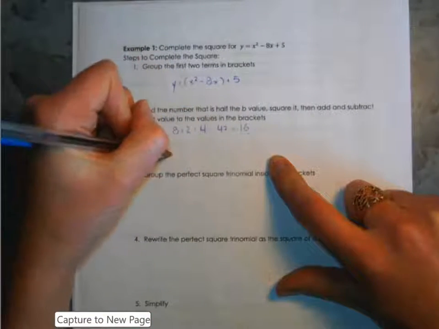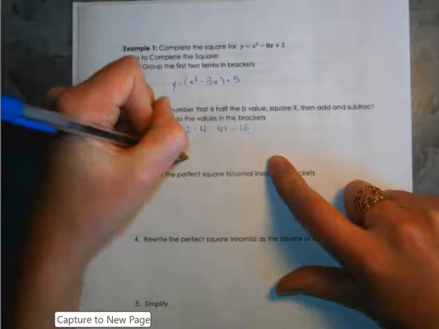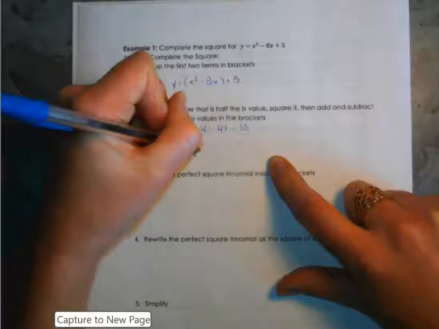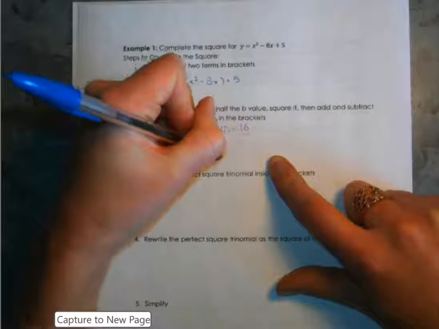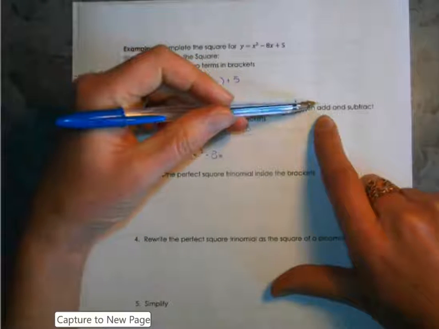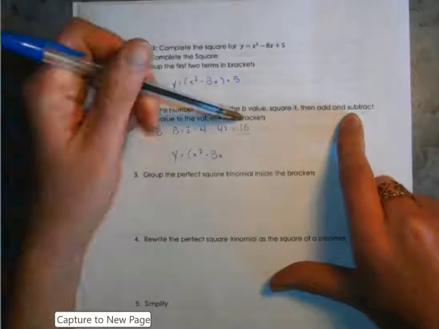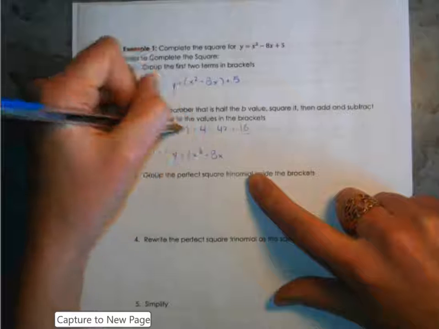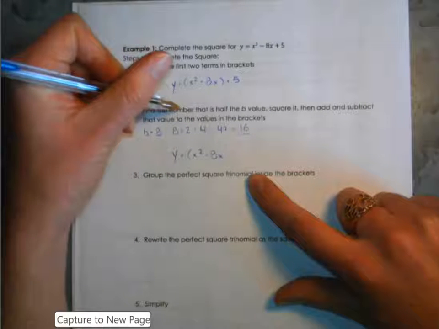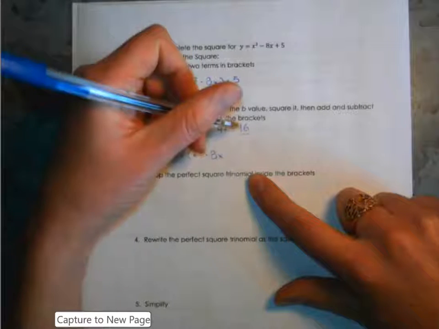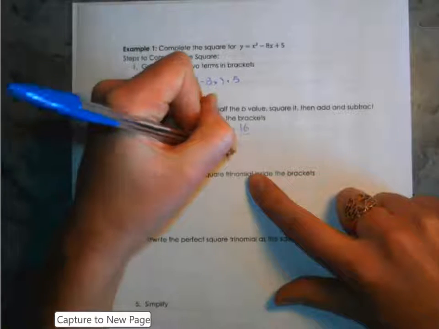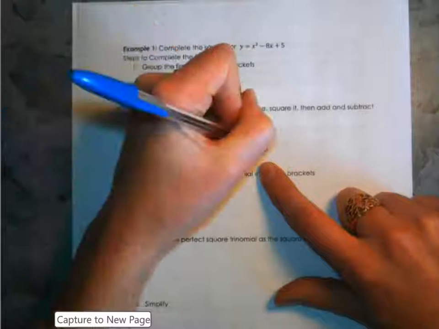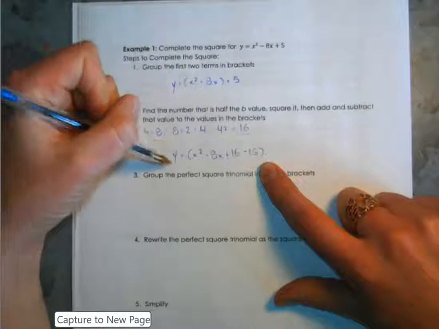Okay. So basically now we have a number that we're going to add into our equation. So our equation is now going to be y is equal to, I want to keep the brackets that I added in there, x squared minus 8x, but now we want to add and subtract this number within the brackets. So we're going to do plus 16 minus 16. Remember the reason we're doing that is because we can't just change this equation.